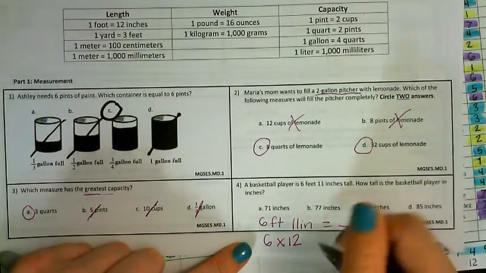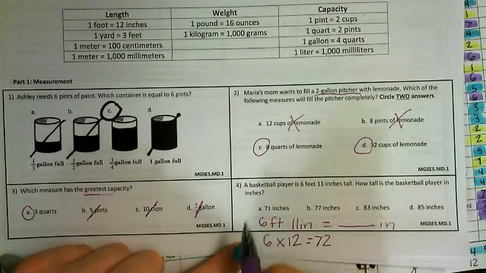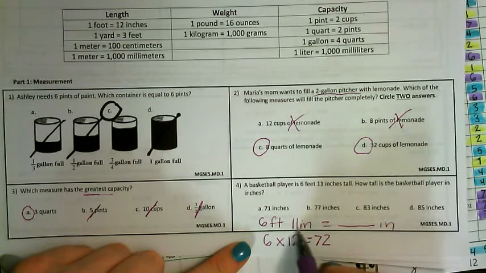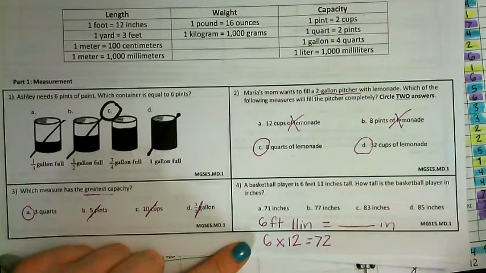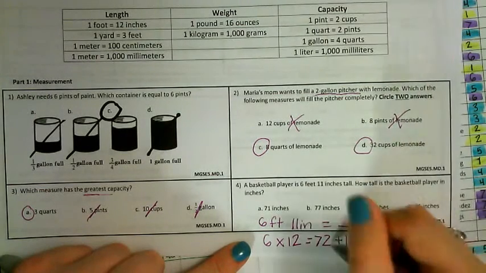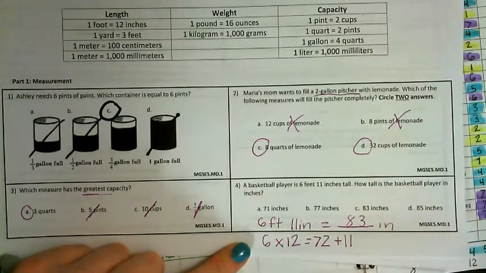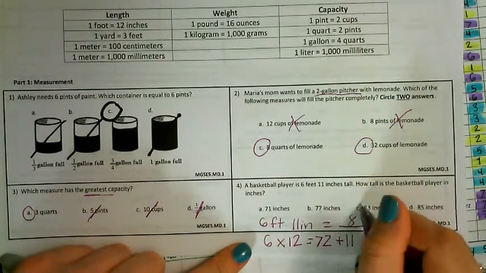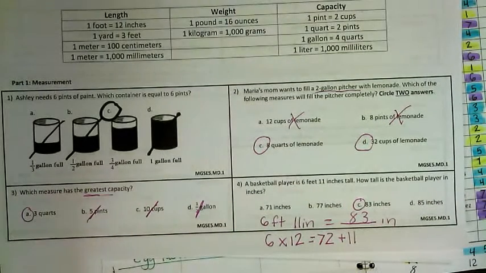6 times 12, I know my math facts, equals 72. So in 6 feet, there are 72 inches. But I also have to remember that I have 11 inches, because this person is 6 feet 11 inches tall. So I've got to take those 72 inches and add 11 more inches. 2 plus 1 is 3, 7 plus 1 is 8. So my answer is 83 inches. And when I look, that is one of my answer choices, 83 inches. So C is the correct answer for number 4.